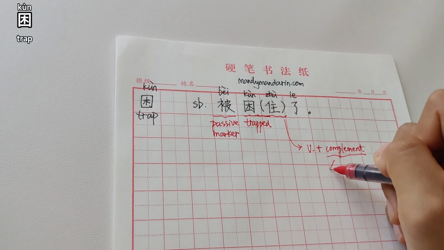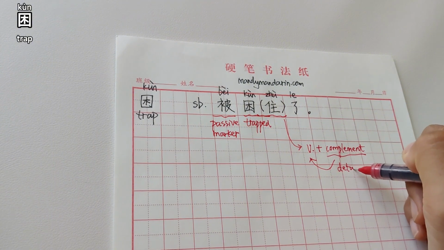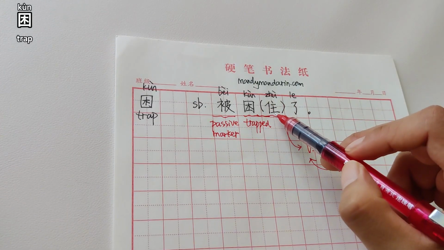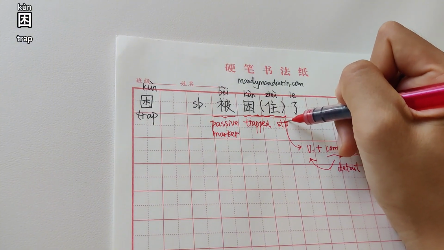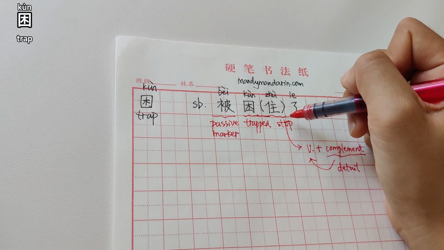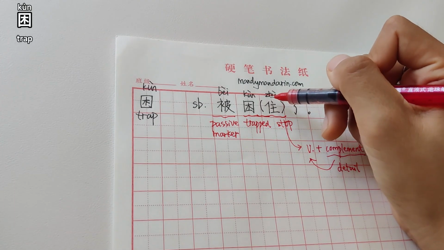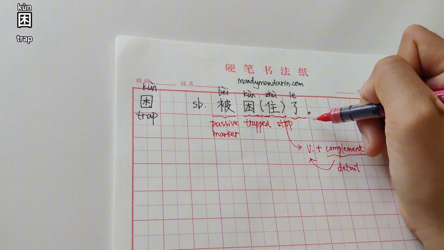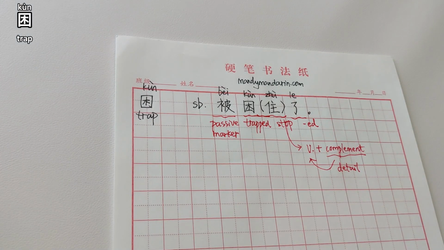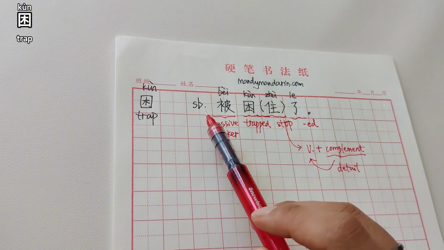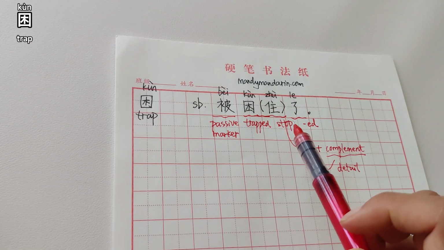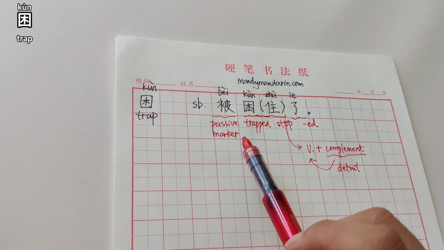So the complement can give more detail to the verb. So 困住, the 困 is the verb, and 住 means stop here. So it gives more details to the trap. It's just trapped and stopped here. So anyway, you can say it with or without the 住. And the 了, just like usual, is the past tense, just like the -ed in English. So the whole sentence, somebody 被困住了 or somebody 被困了, it all means somebody was trapped.